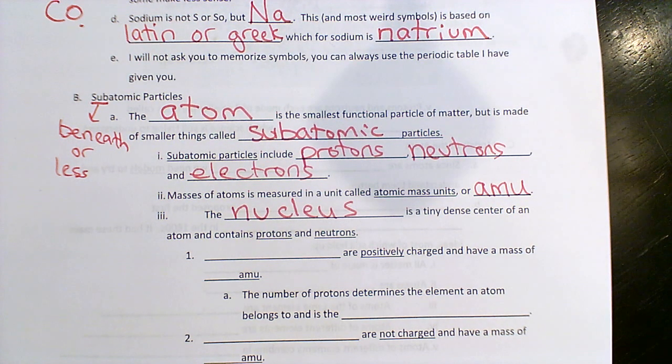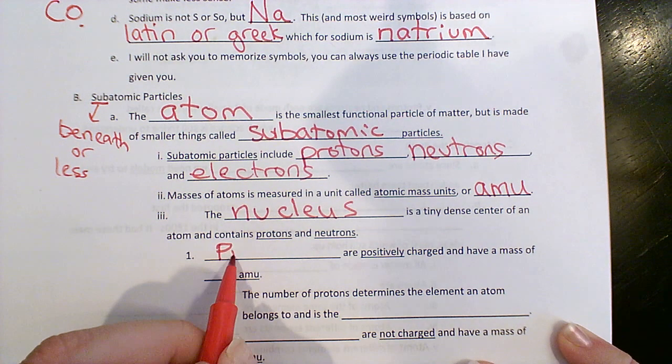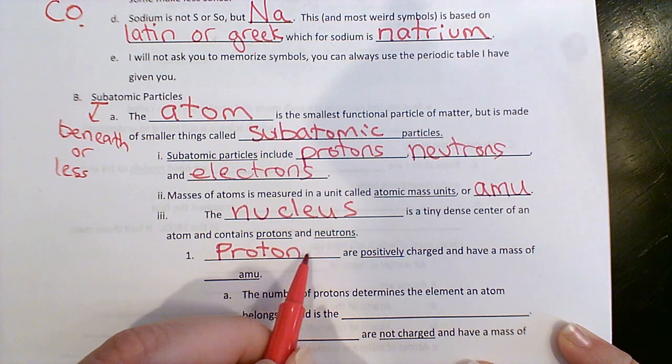But it's the tiny, tiny, tiny dense center of an atom. Okay, so of the entire volume of an atom, I was watching a documentary once and it said if the whole atom was like the size of an NFL football stadium, the nucleus would be about the size of a basketball in the middle. Okay, so it's really, really tiny, even much, much, much tinier than the entire volume of the atom. And in the nucleus there are protons and neutrons, so let's learn a little more about those.